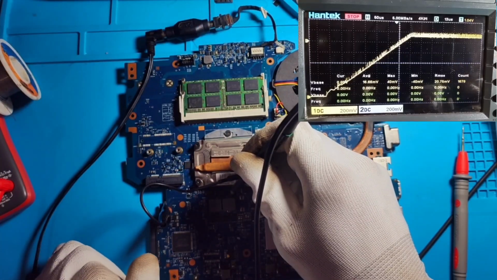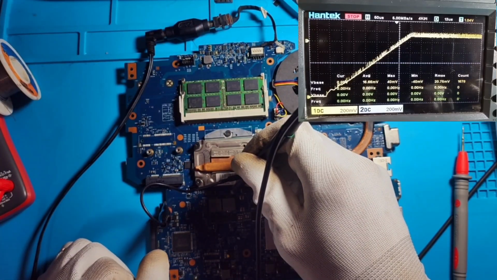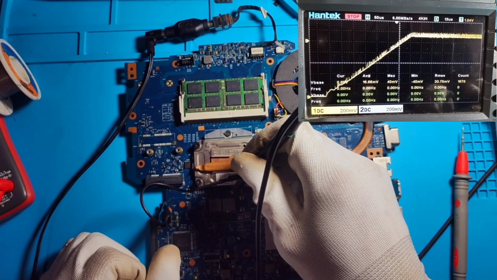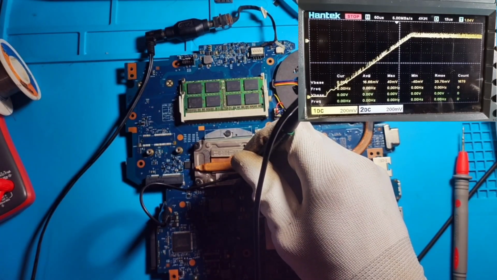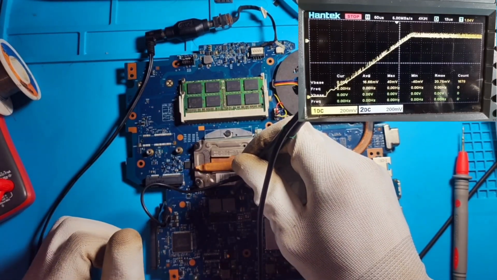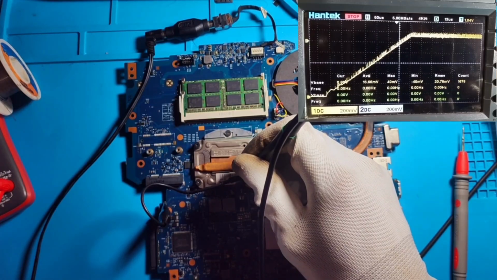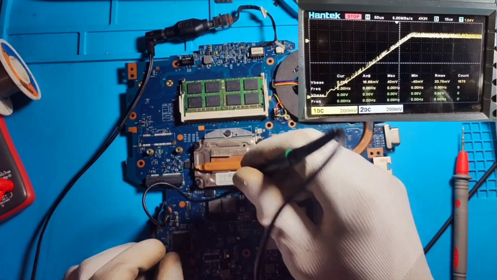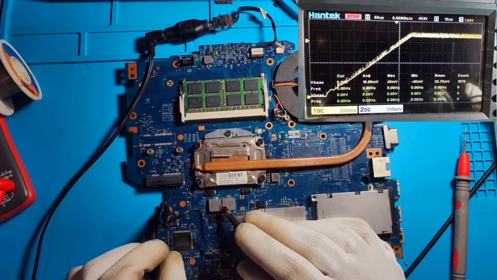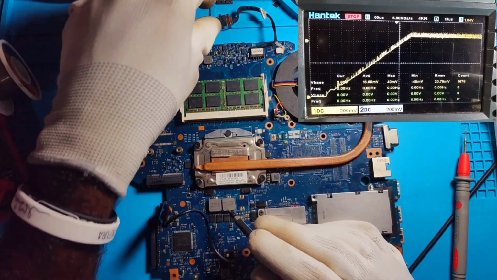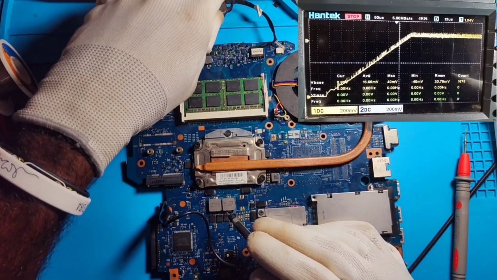No, we don't have any change. It's similar as before. There's no change. So I guess there's no problem with the inductors. I'm getting the same reading as before.